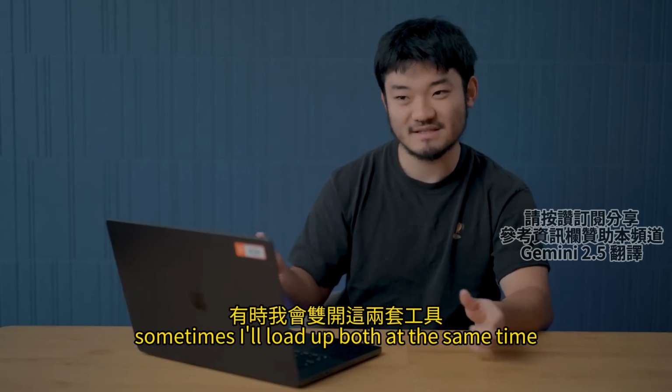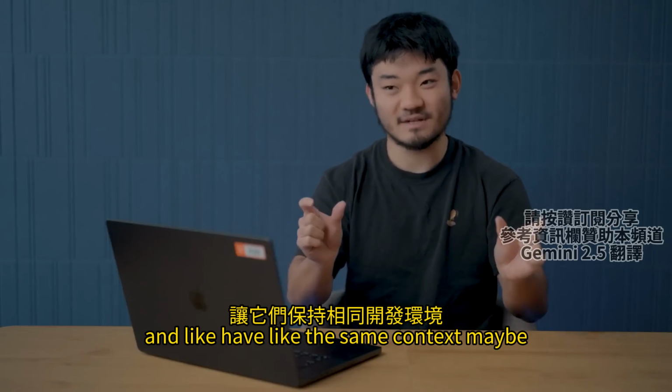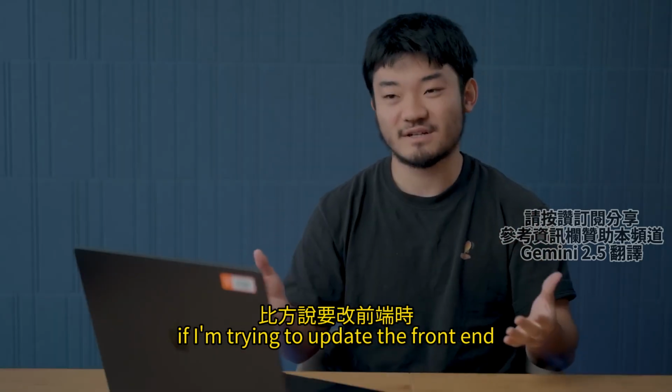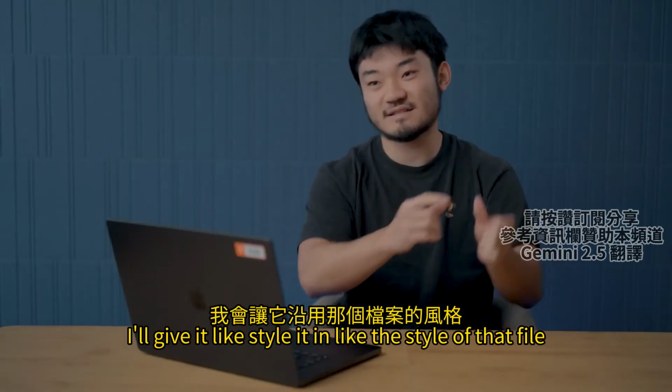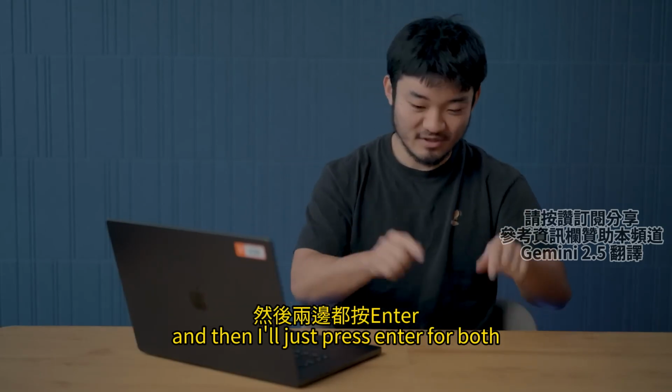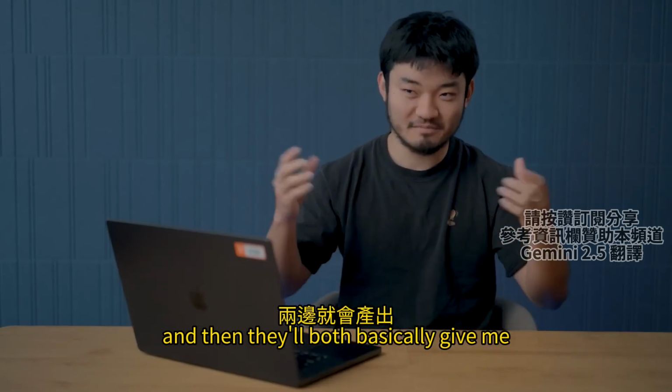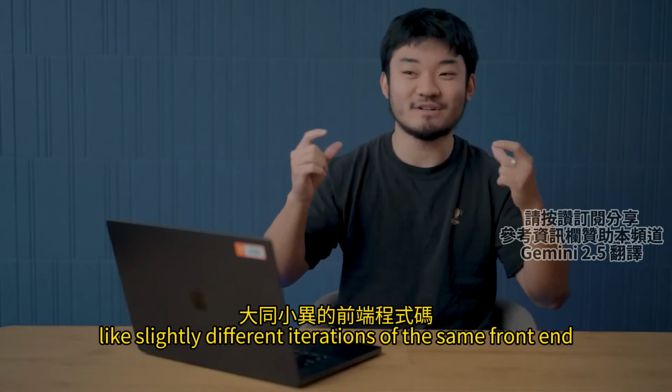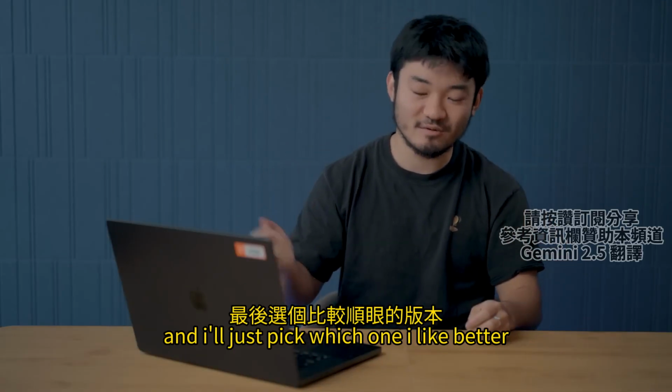Sometimes I'll load up both at the same time and have the same context. Maybe if I'm trying to update the front end, I'll give it, style it in the style of that file, and then I'll just press enter for both, and then they'll both basically give me slightly different iterations of the same front end, and then I'll just pick which one I like better.